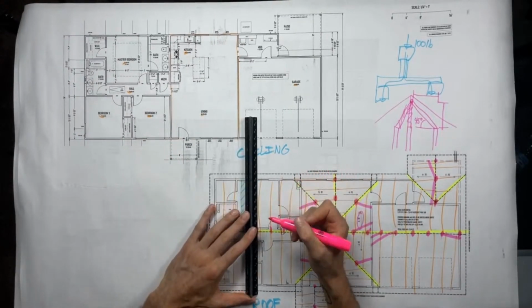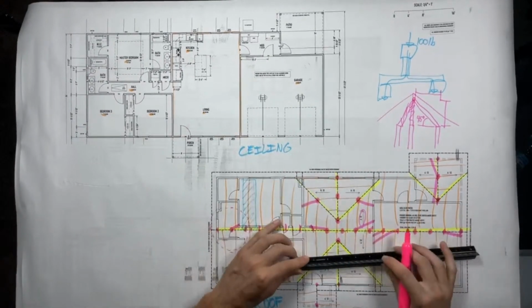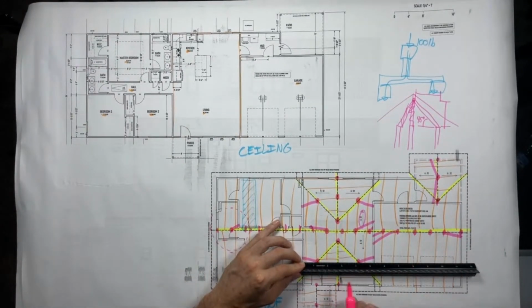Well, what does that mean? Well, my wall to ridge is too far. So let's check the other spots. Where do I need it? That's 10 feet.